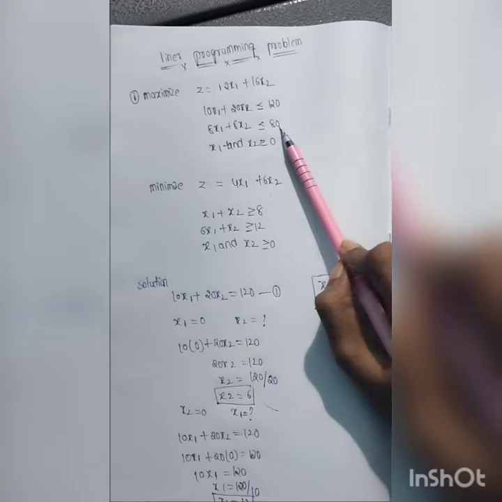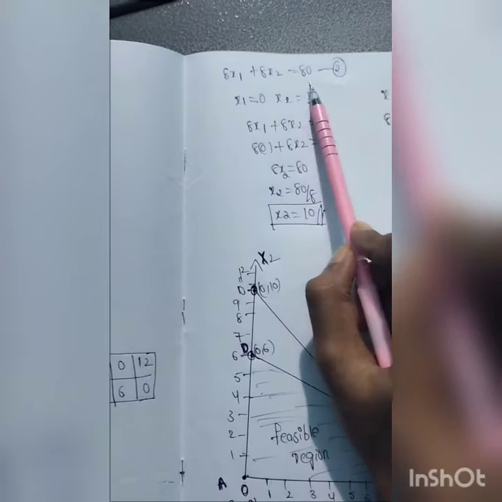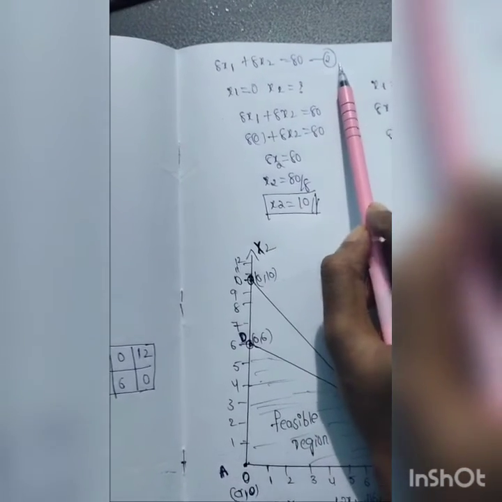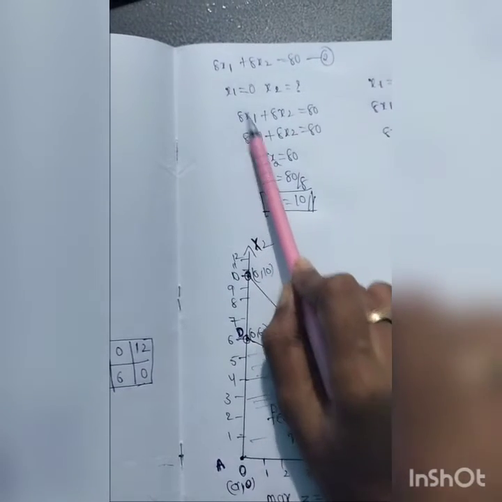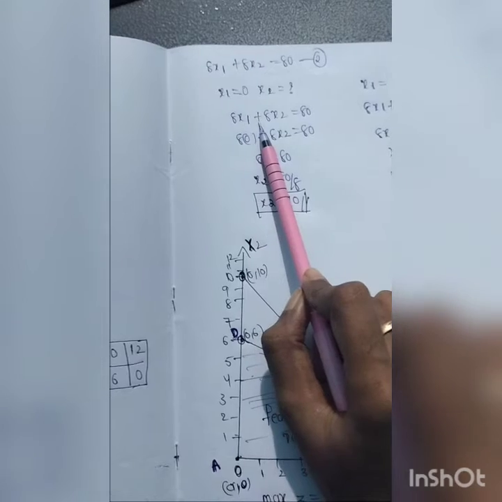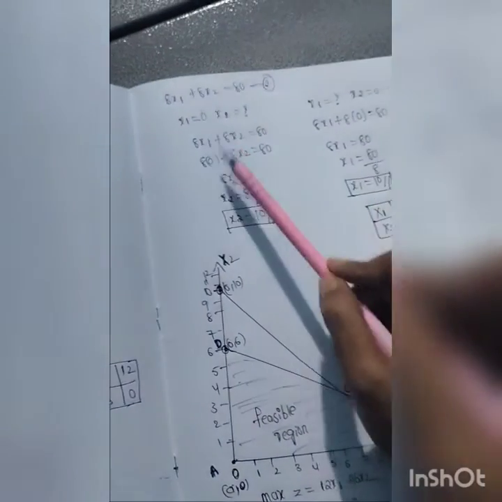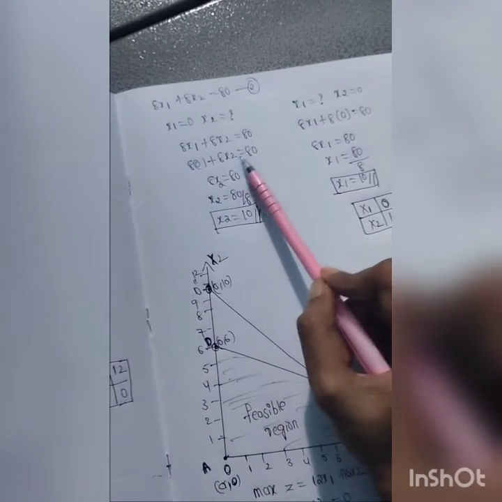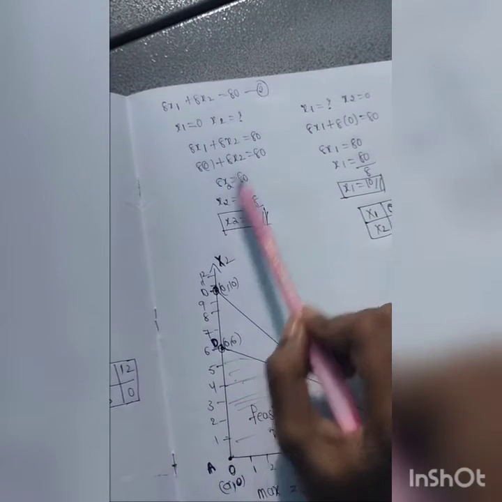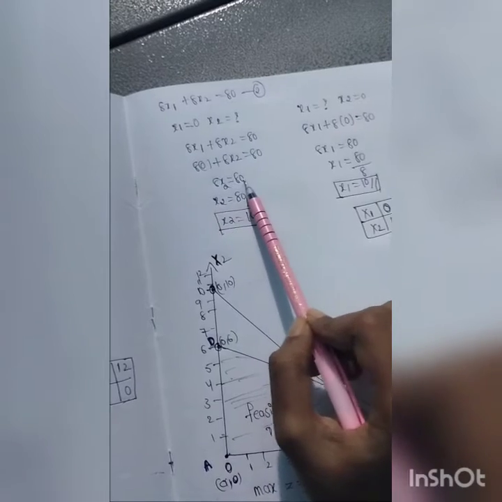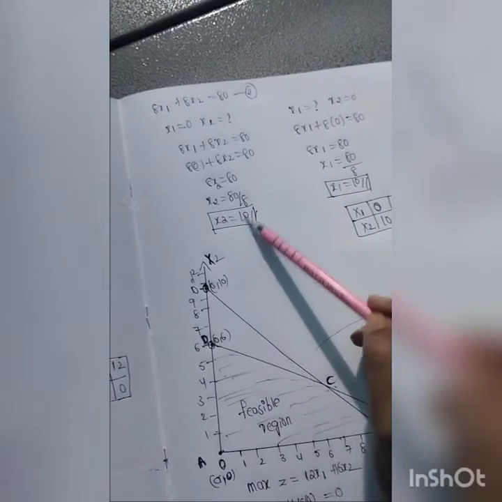Second constraint, convert into the equation format. This is 8x1 plus 8x2 equals 80. This is the second equation. x1 equals 0 and x2 equals, find out the value. Substitute into the above equation: x1 plus 8x2 equals 80. x1 means 0, so 0 plus 8x2 equals 80. We have only 8x2 equals 80, so x2 equals 80 by 8.